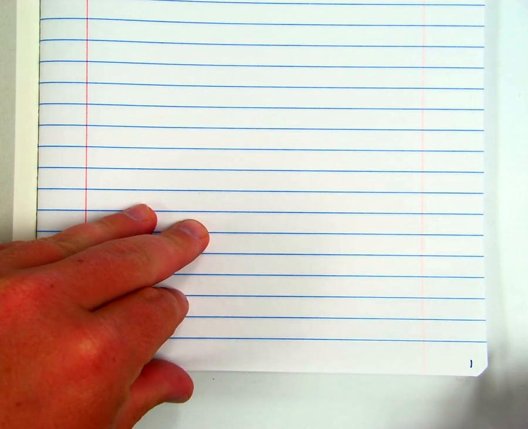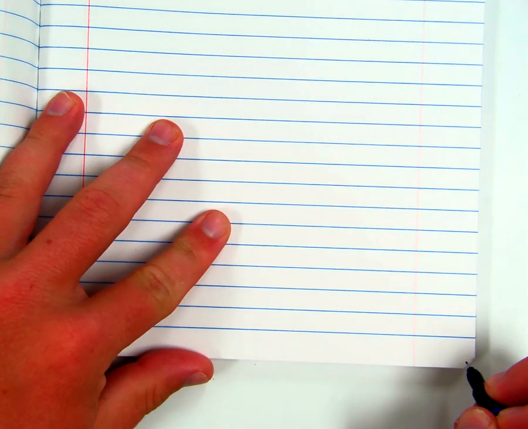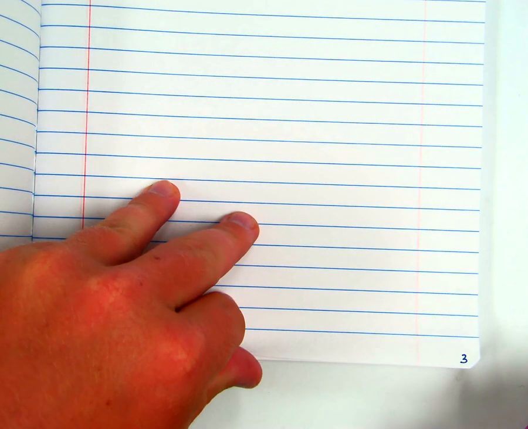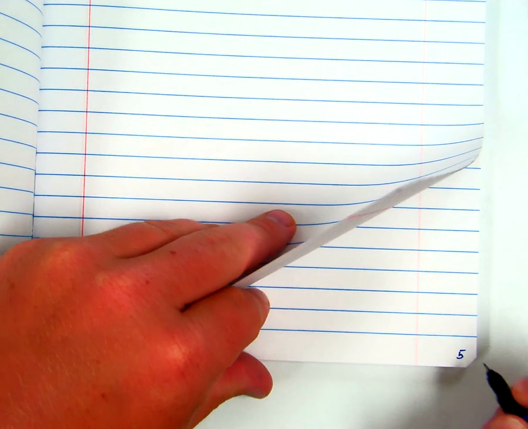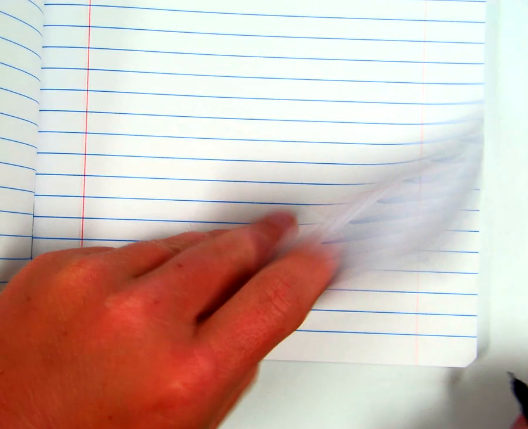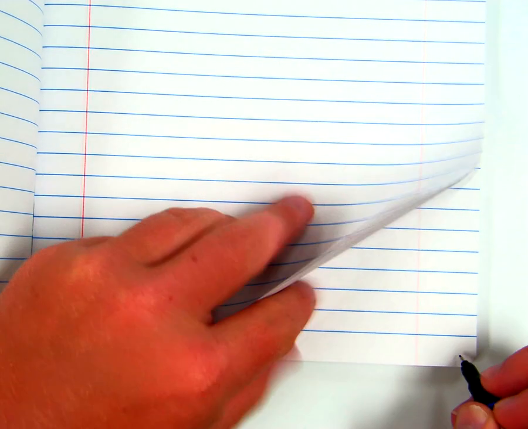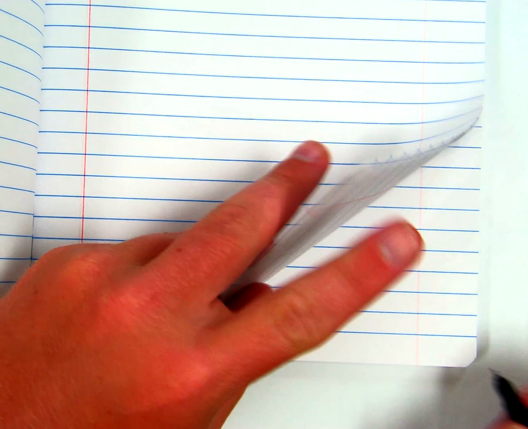Now we only number the right hand facing pages. So in other words, when I flip this over, page 2 is going to be over here on the right. It's not going to be on the left. The reason why we do that is we only write on the right hand facing pages. So just go ahead and label about the first 10 pages or so. This will just get you started. And then as you use your notebook throughout the semester, you can continue to add page numbers.